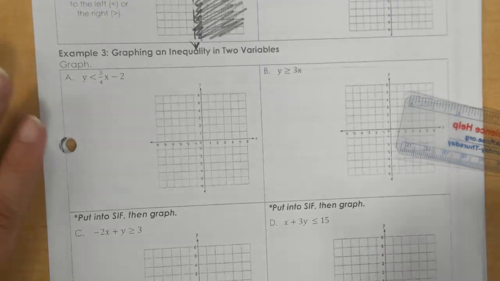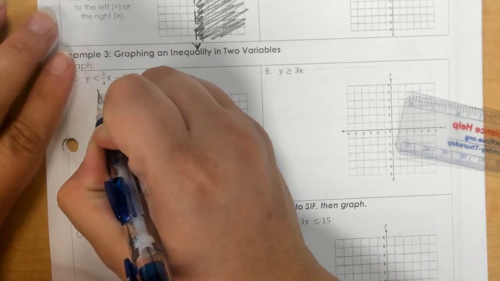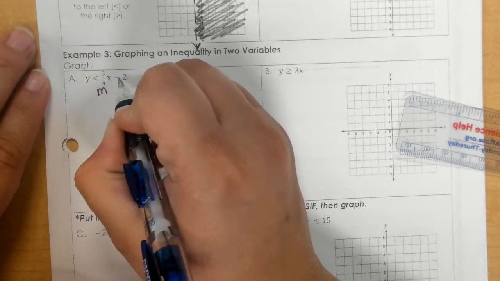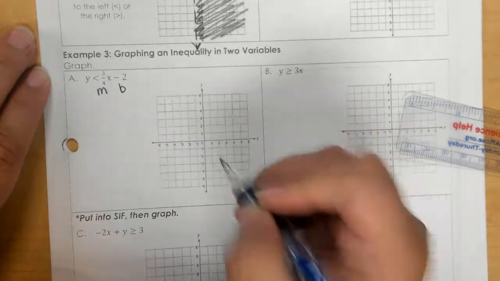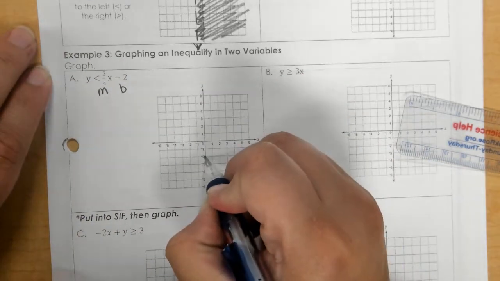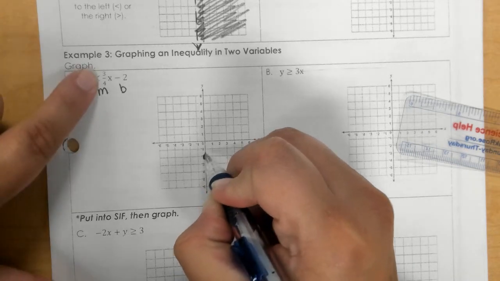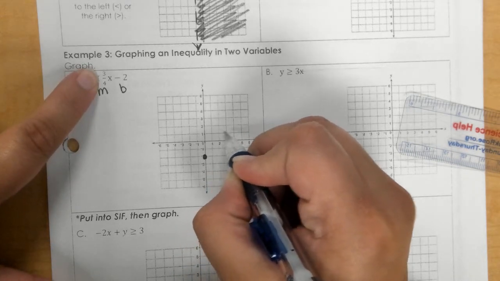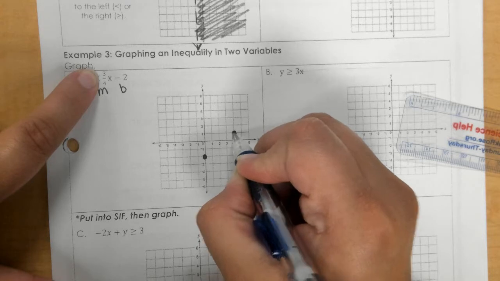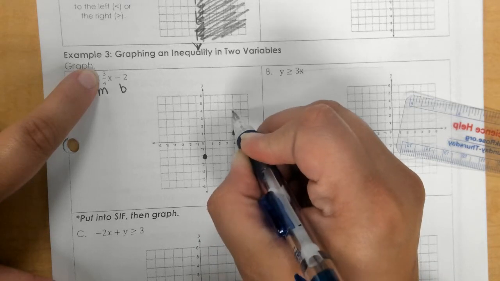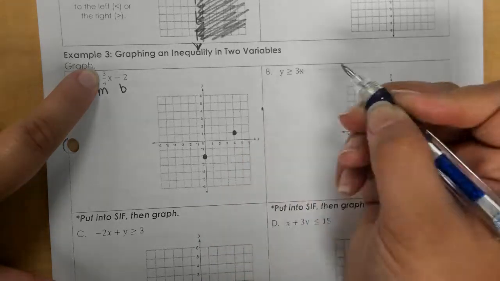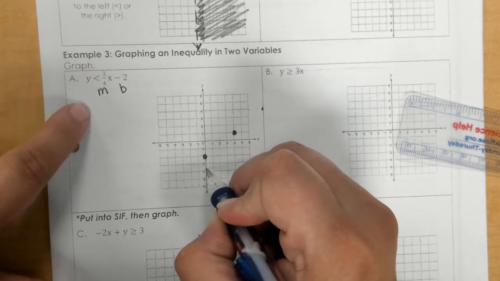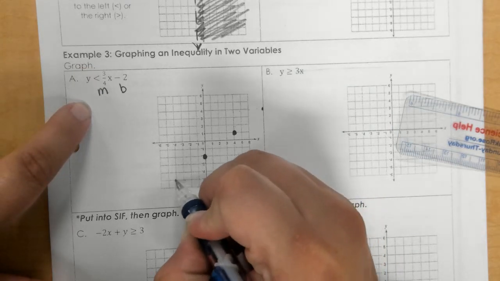For example 3, this is our slope 3/4, and we have our y-intercept at -2. So we will begin at -2. We will rise 3 and run 4. If I rise 3 again and run 4, I'll obviously be off the graph. So I can also go down 3 and left 4.